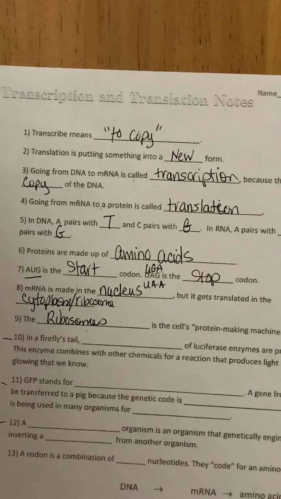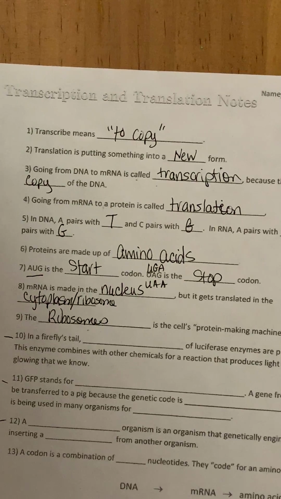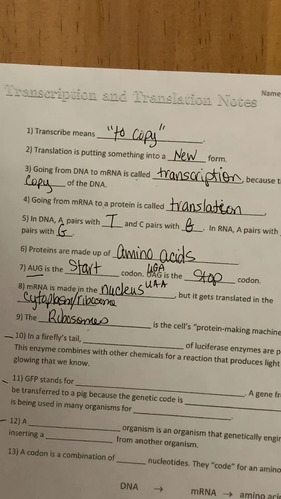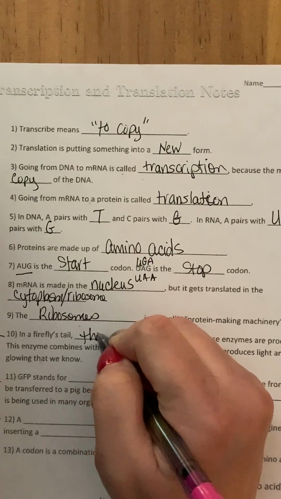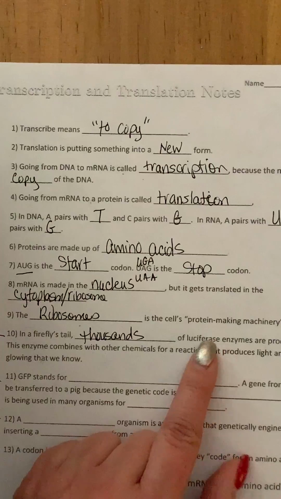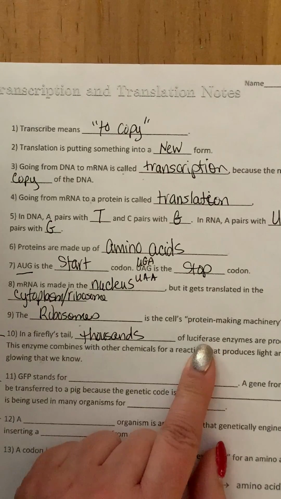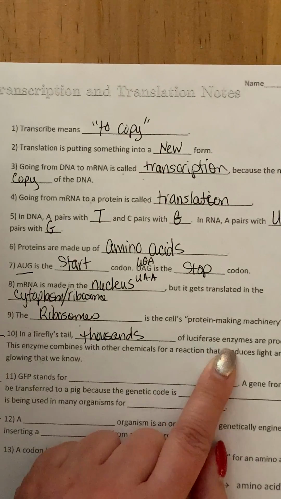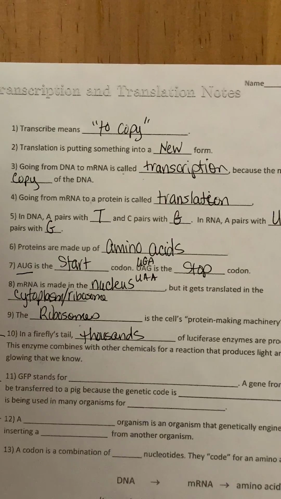Now, down here, it says new things, new thoughts. If we were in the classroom, I could show you a small video on this, and maybe I'll try to pull it up and post it with this. It says in a firefly's tail, thousands of different enzymes called luciferase. Lucifer, the devil, right? Luciferase enzymes are produced at once.